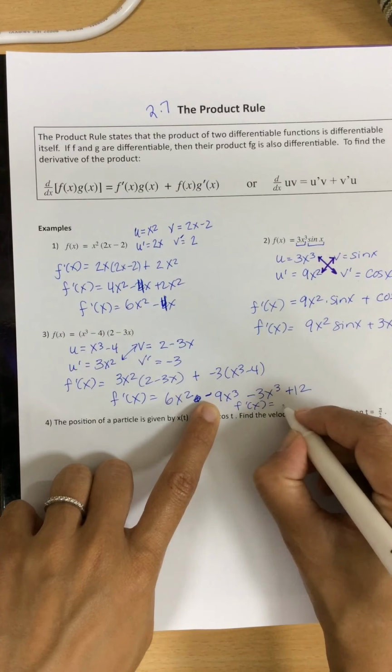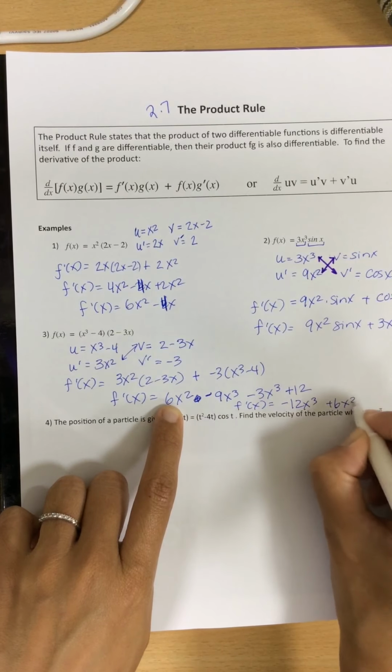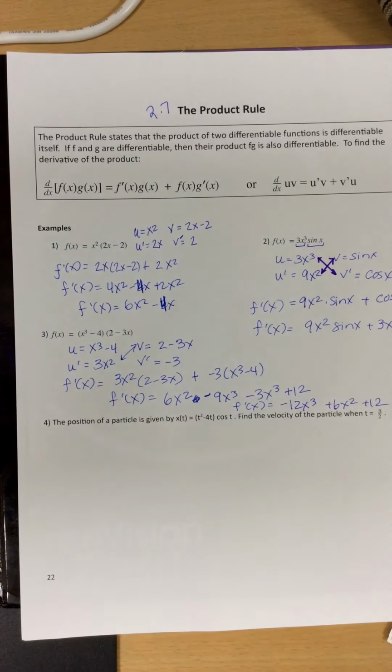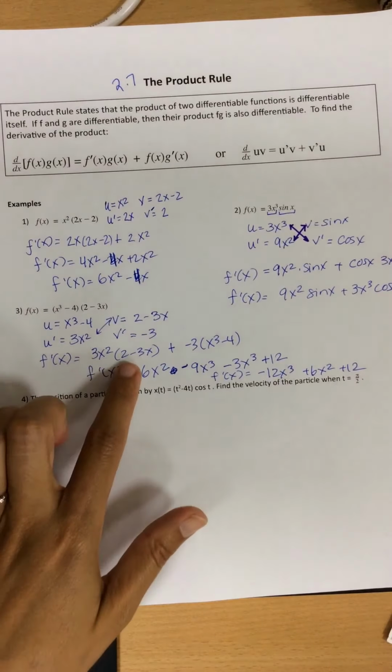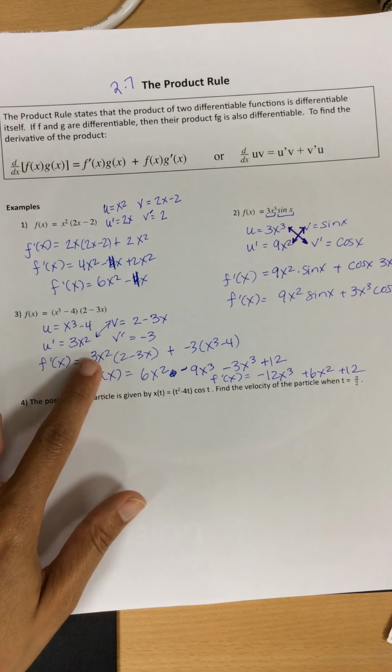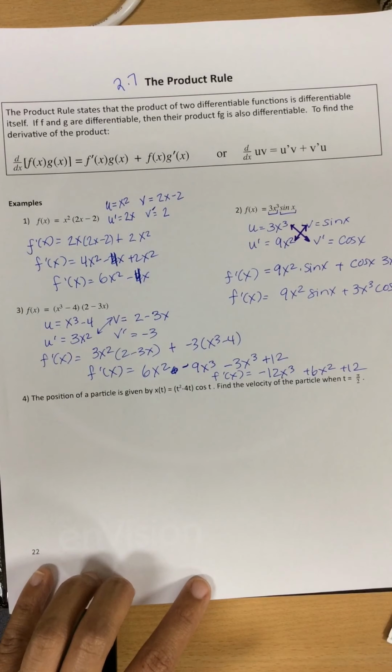Yep, and so that's minus 12x cubed plus 6x squared plus 12. You guys let me know if I have an arithmetic error in there. I think I did that right. 6x squared minus 9x cubed. Yeah. Okay.